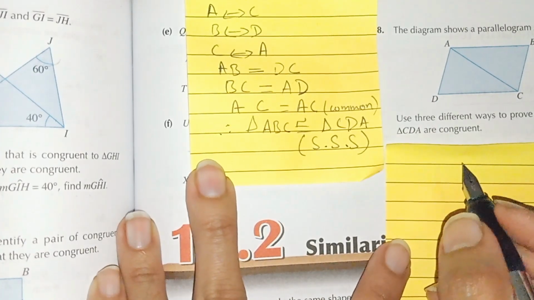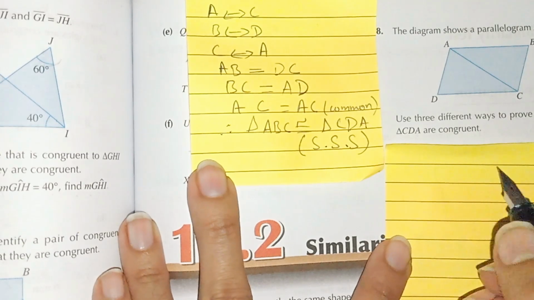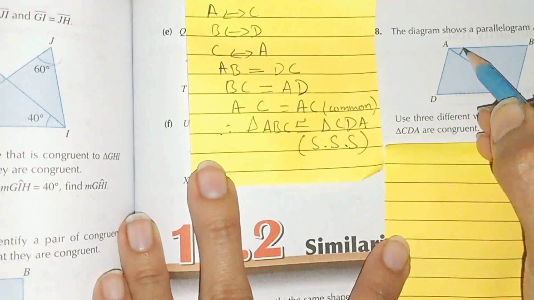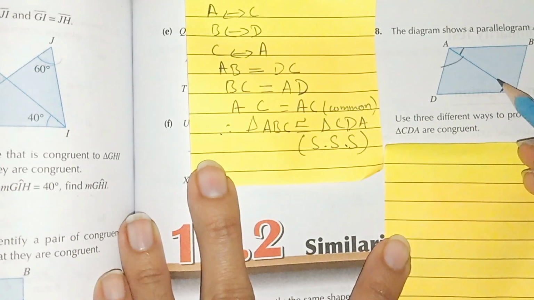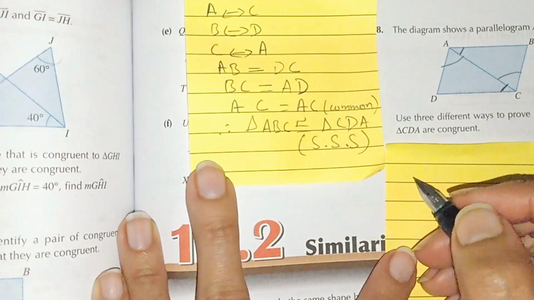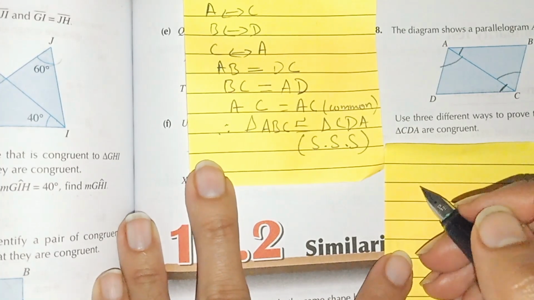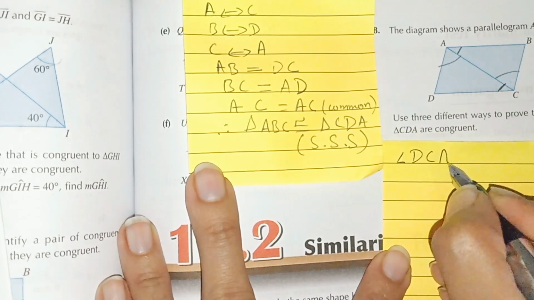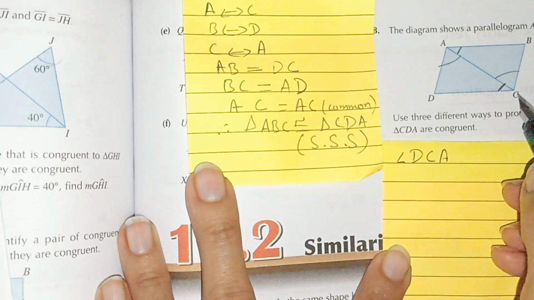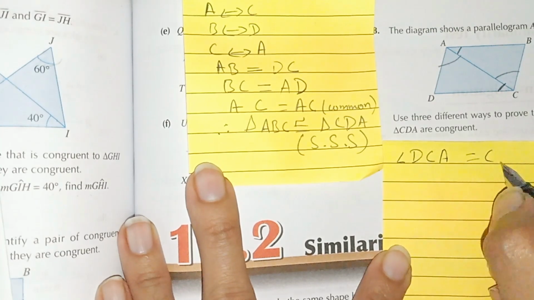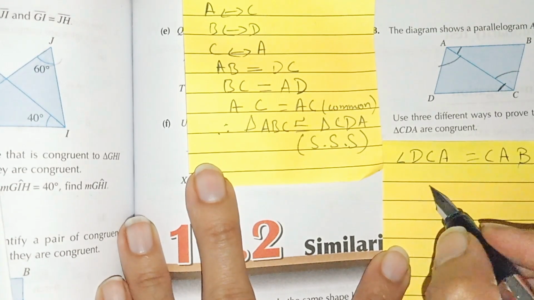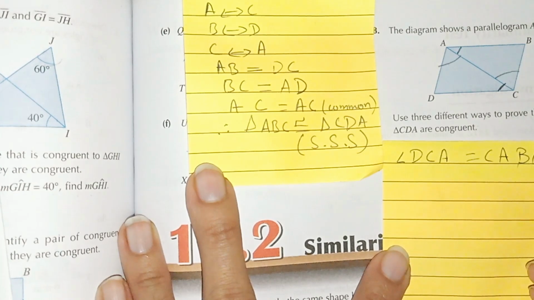Now the other way, we can see that this angle is equal to this angle because they are alternate angles, and this angle is equal to this angle. These are alternate angles. Now we have to prove by the way angle, angle and side. Angle DCA is equal to angle CAB. This angle is equal to this angle, and this is alternate angle.